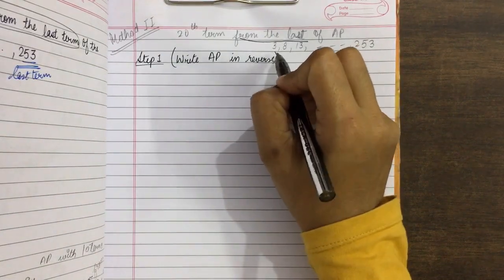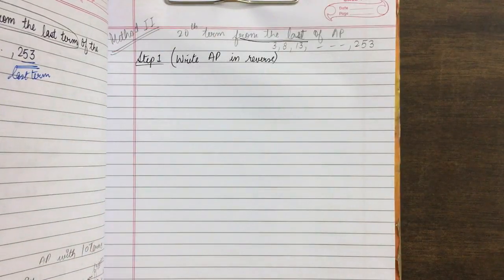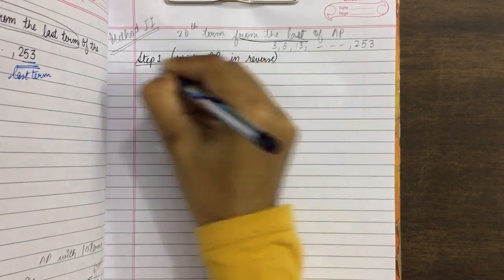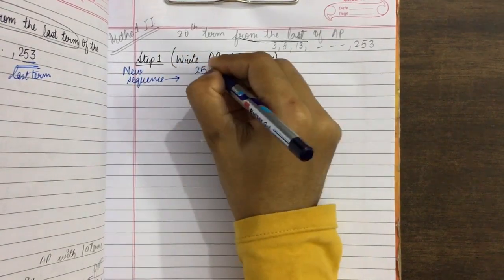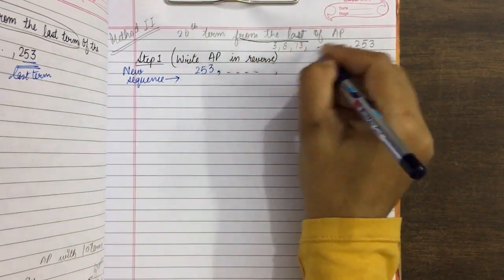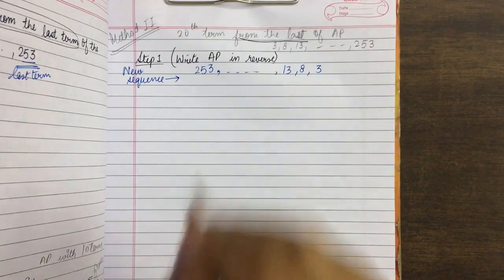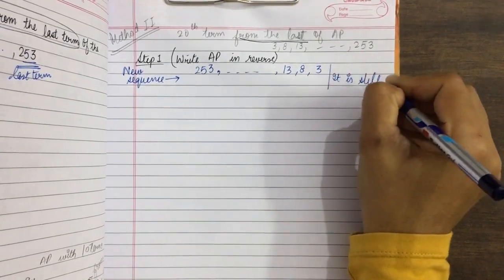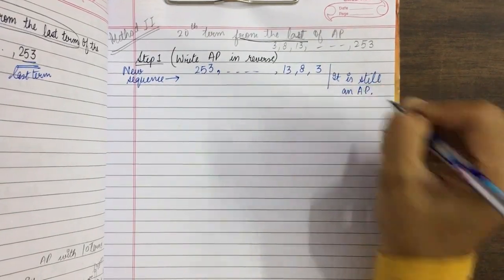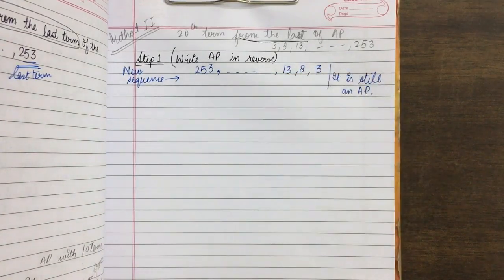Right now I have arrangement starting from 3, 8, 13 going up to 253. I'm going to reverse the order. So my new sequence will look like this: 253, and these numbers will also be in the reverse. So now you can see the AP has been reversed, and if you observe closely, it is still an arithmetic progression. Earlier it was increasing by 5 and now it is decreasing by 5.